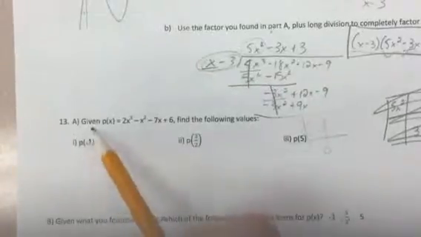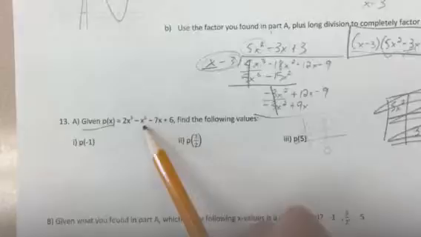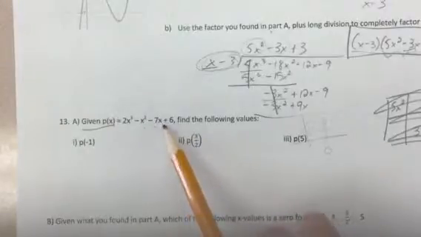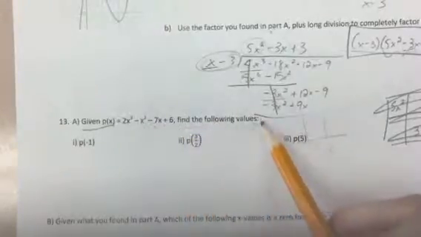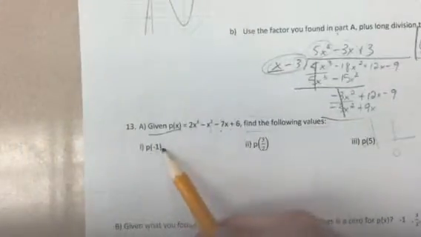For problem number 13, we're given this p of x equals 2x to the third minus x squared minus 7x plus 6. And we're supposed to find the following values, right? We're supposed to evaluate these. So p of -1.